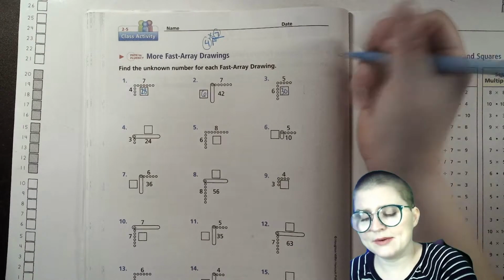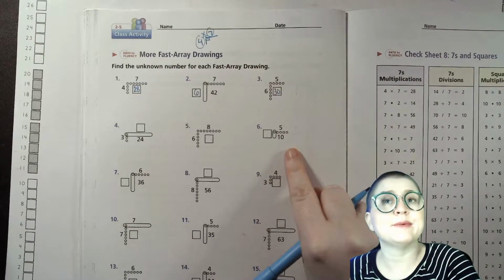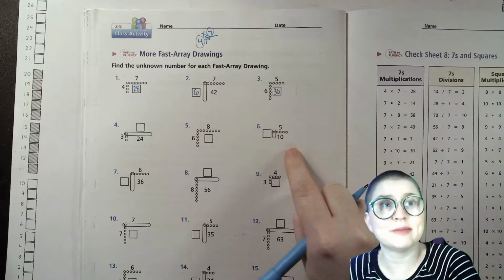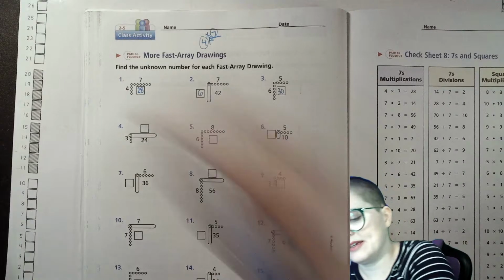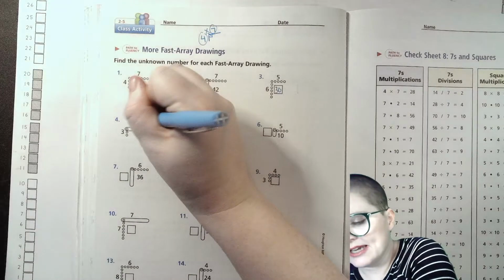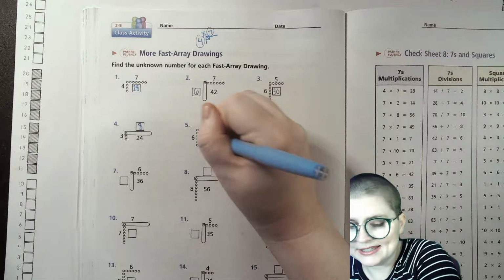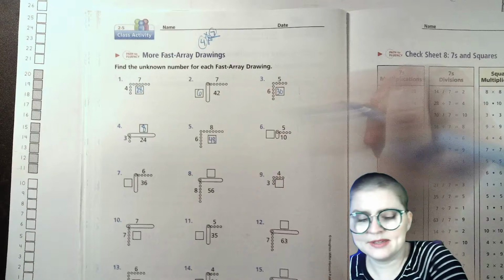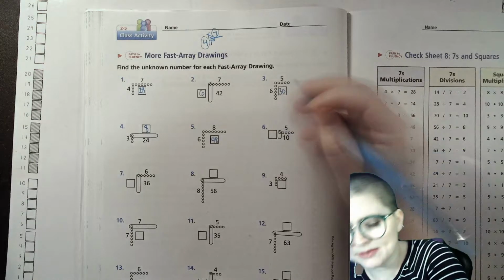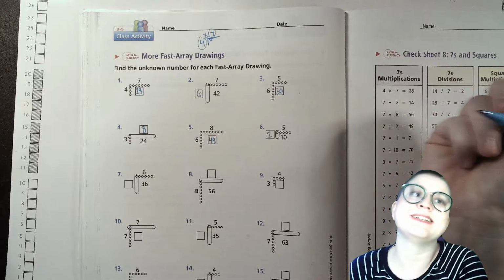Okay. I want you to try this row, and then when you're ready to see the answers, hit play. Okay, so pause it now. 3 times 8 is 24. 6 times 8 is 48. And then 5 times 2 is 10.